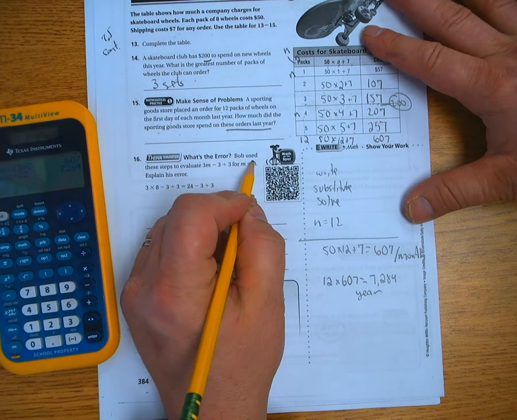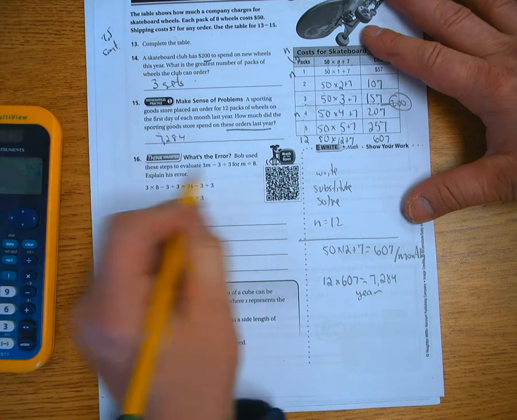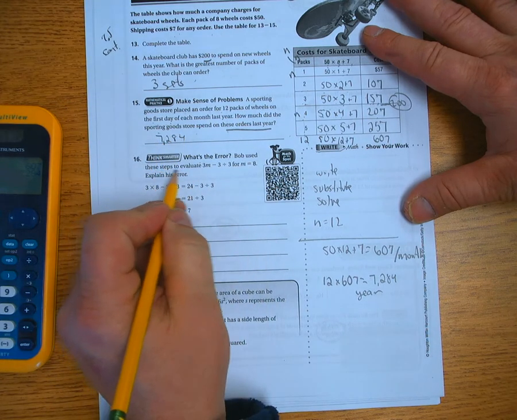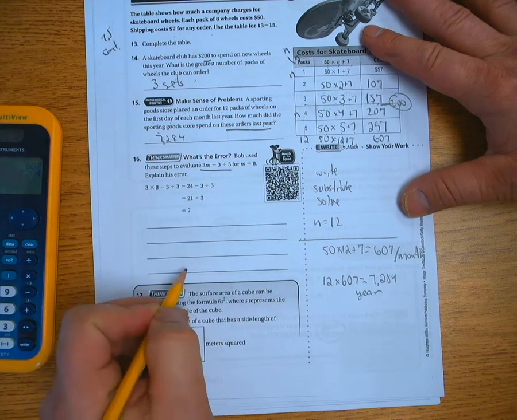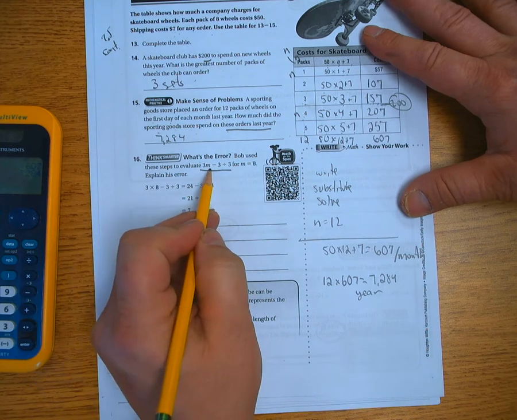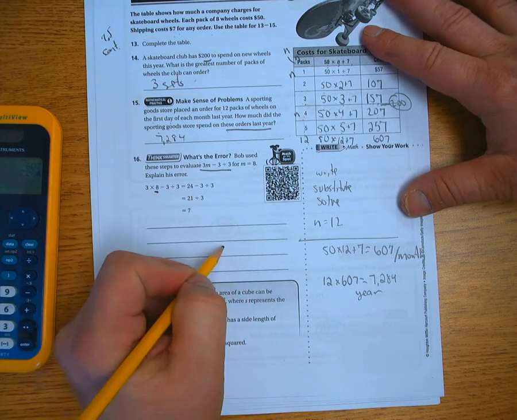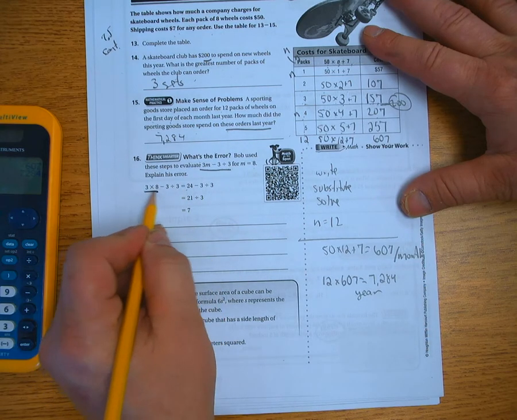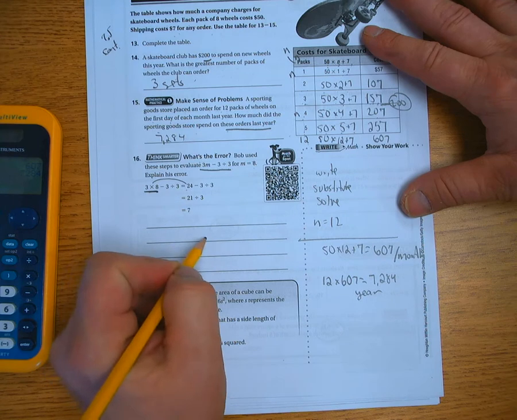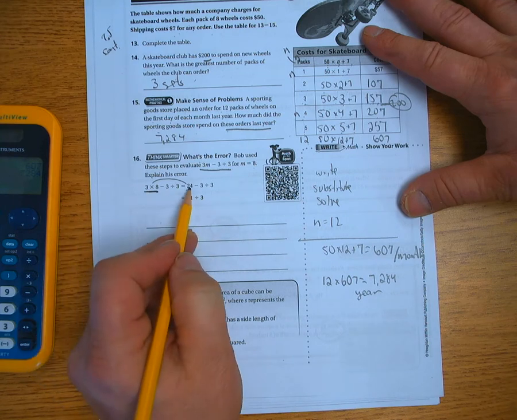What's the error? So 7284. What's the error, Bob? Bob used 3 steps to evaluate 3m minus 8 divided by 8 for m equals 8. So he took m equals 8. He substituted it in right here. Okay. Then he's saying 3 times 8 is 24. So that's correct. I like to go down the page. I would like to see that down the page.